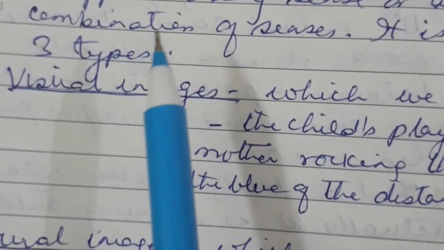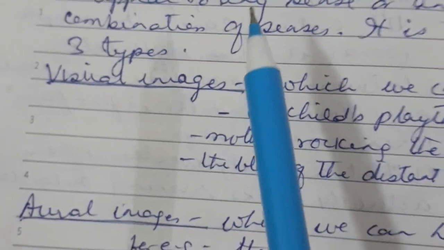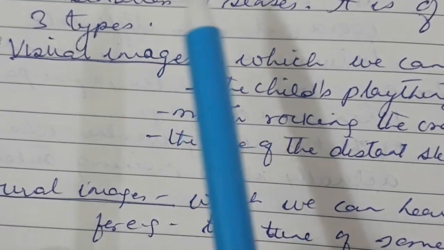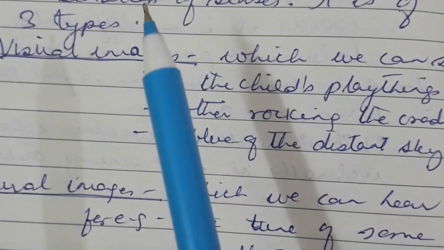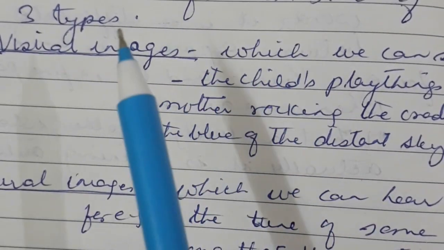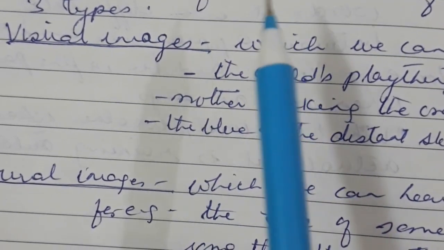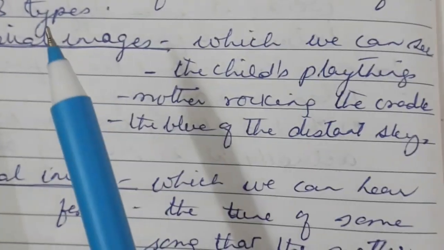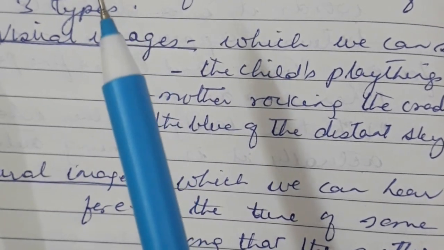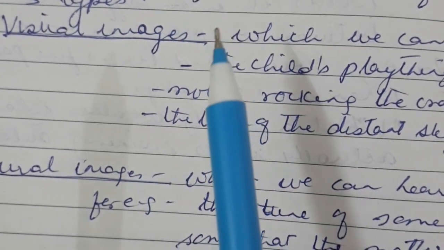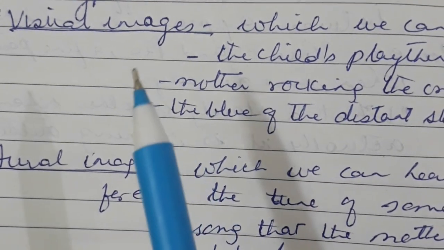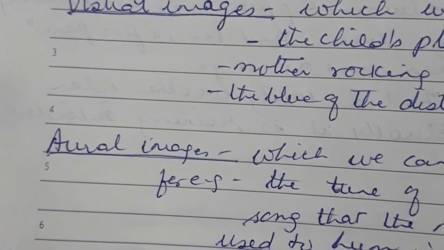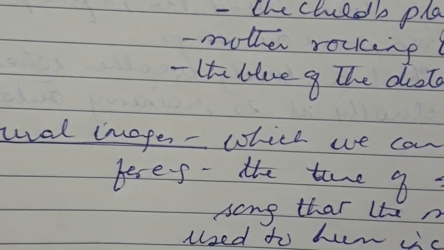And the last one is imagery. Imagery refers to words or phrases that appeal to any sense or any combination of senses. There are three types of imagery: visual images, oral images, and images related to smell.